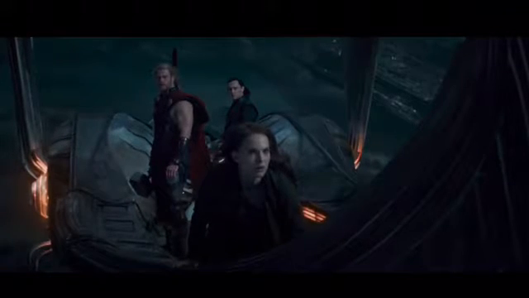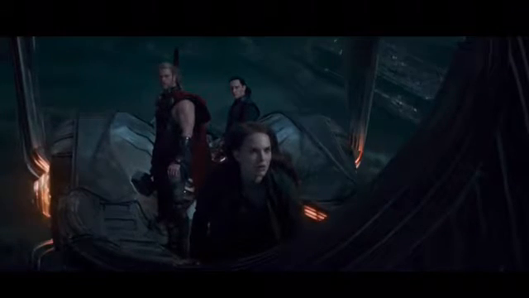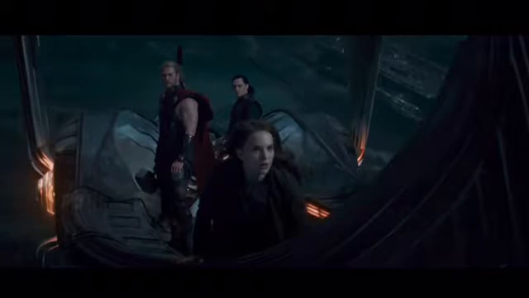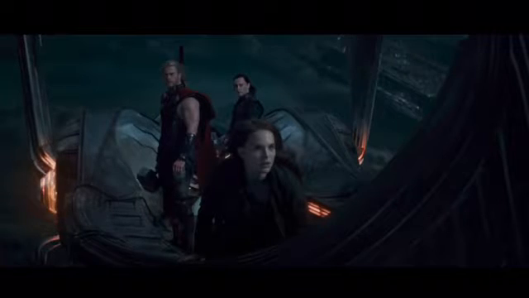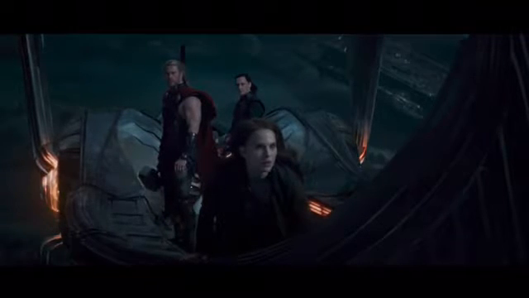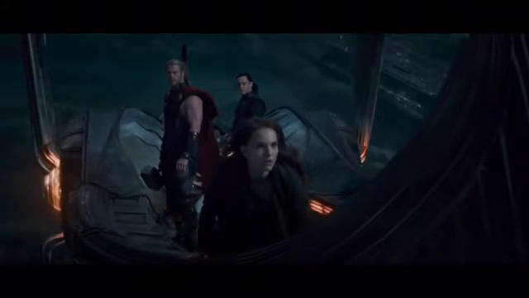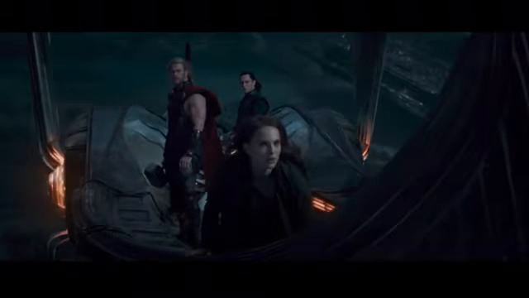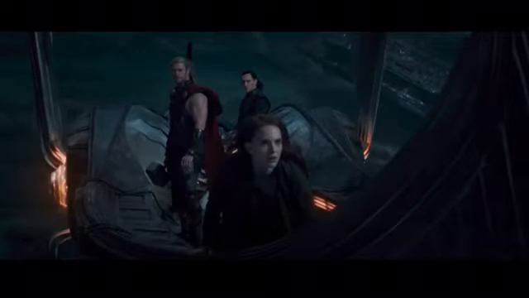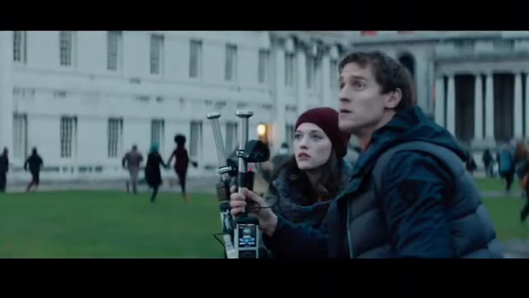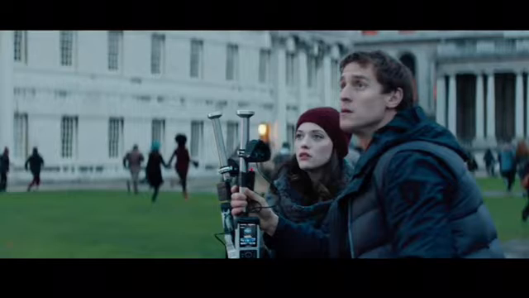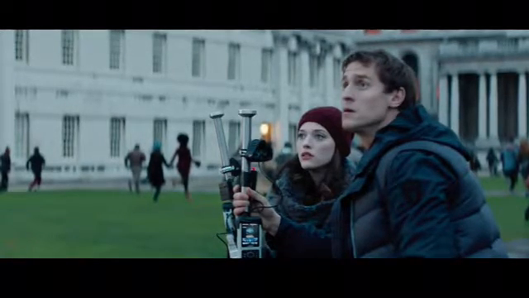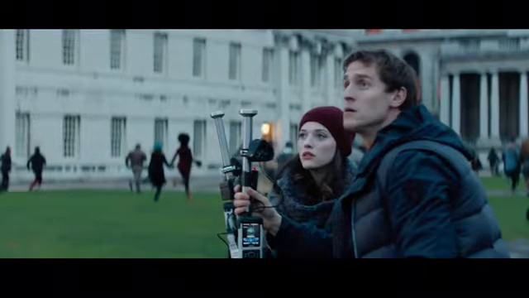Unlike the first Thor, they didn't touch on it that much. Here they didn't touch on it much at all, and in the first film, I felt like they handled it too much, but here they don't handle it enough. But yeah, even though some of the background characters are kind of generic, you'll at least enjoy the action, and you'll definitely enjoy Loki.